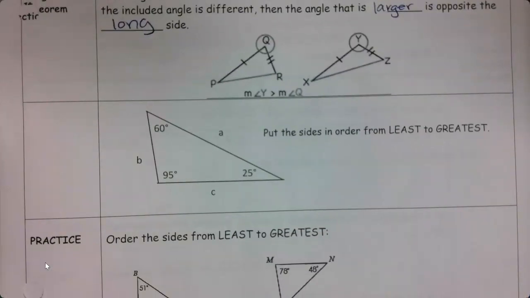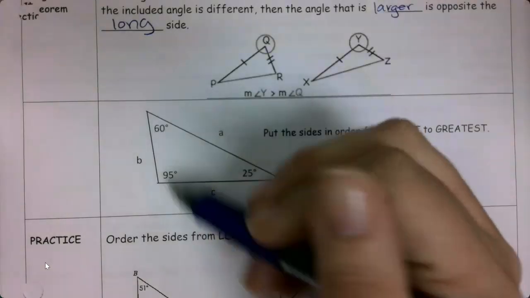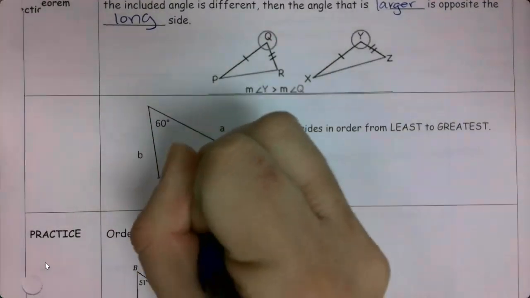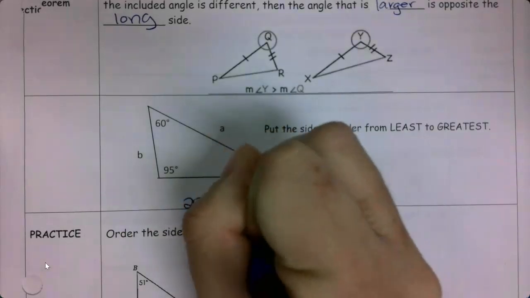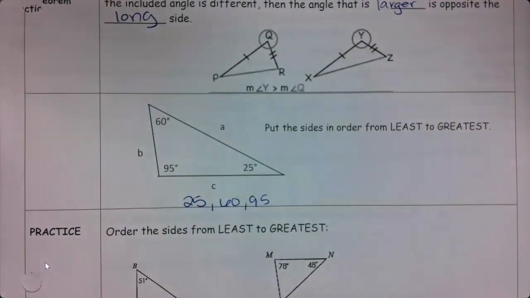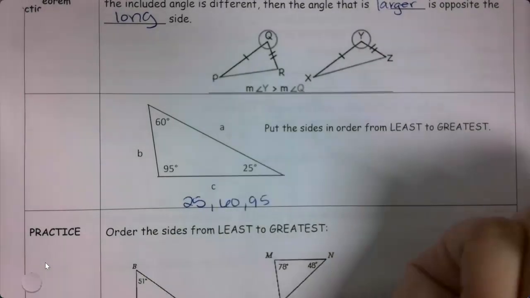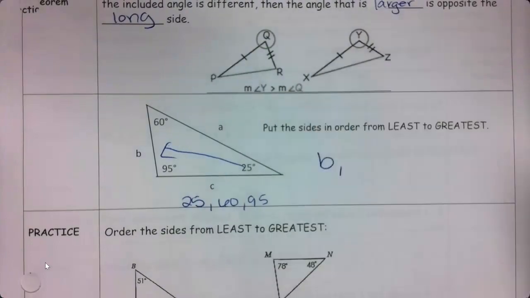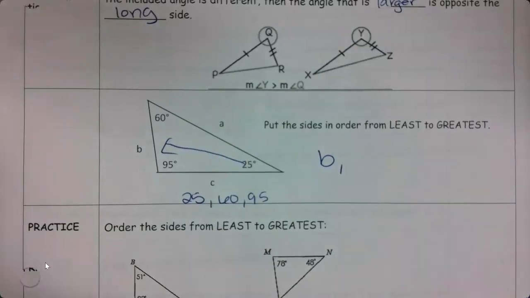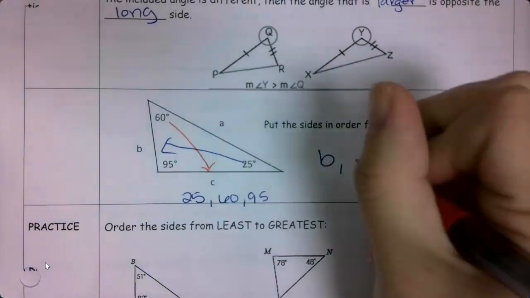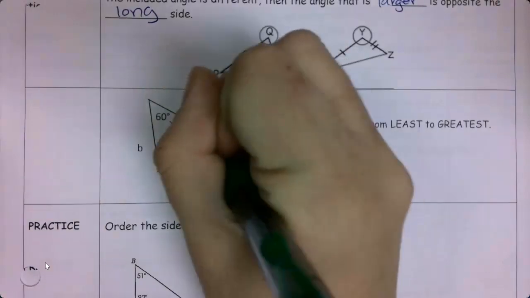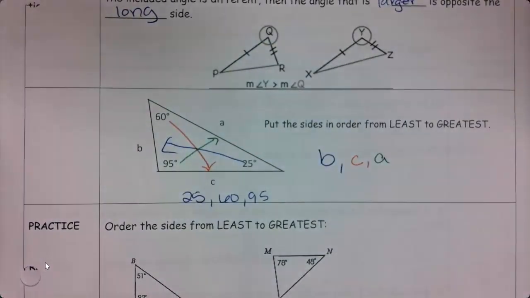Okay, so I have this triangle, and then I have my angles listed. I have 25, 60, and 95. I want to put the sides in order from least to greatest. So the first thing I want to do is my angles from least to greatest. My smallest angle is across from B. That means B is going to be my smallest side. Then my next smallest angle is 60. That's across from C. And then my largest angle is 95, which is across from A.